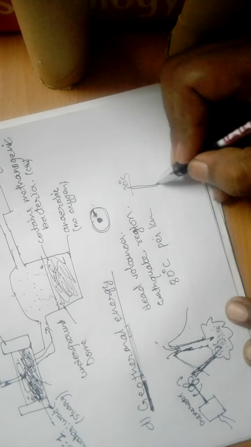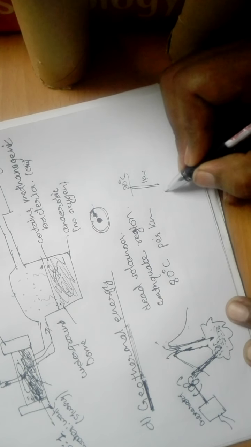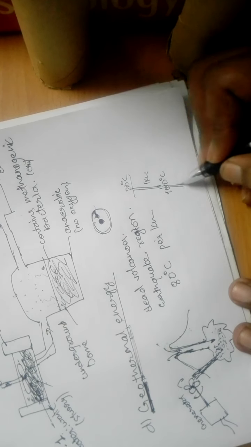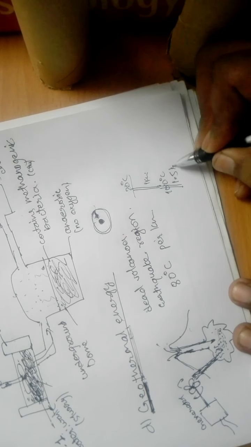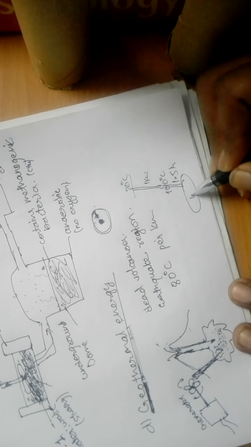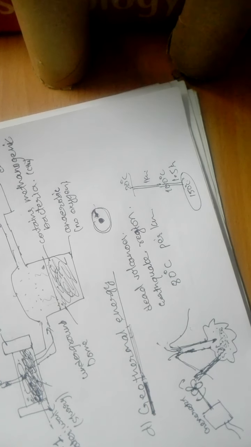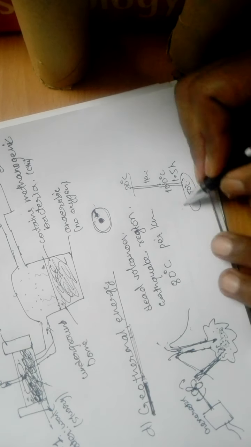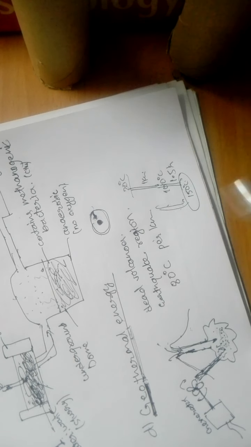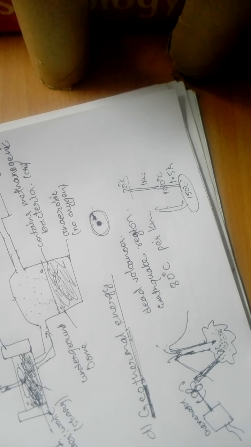Then if we dig up to 1 kilometer, the temperature might rise as high as 100 degrees Celsius. So if we dig up to 1.5 kilometers, the temperature will be sufficient to instantly vaporize the water and produce steam, which can be utilized to generate electricity.